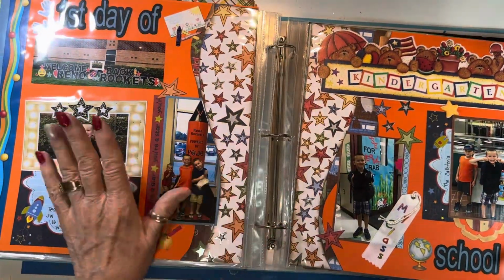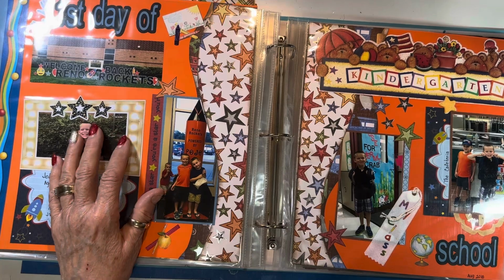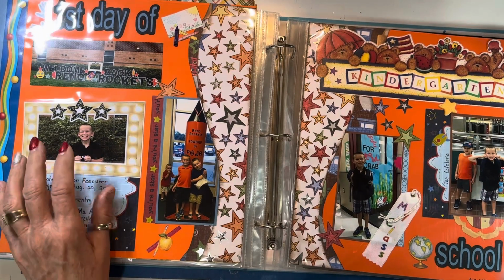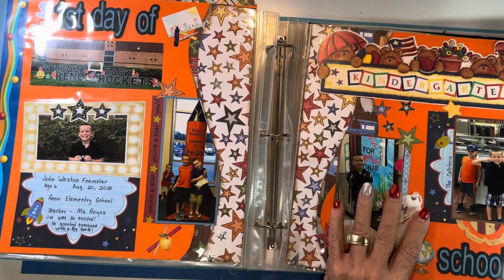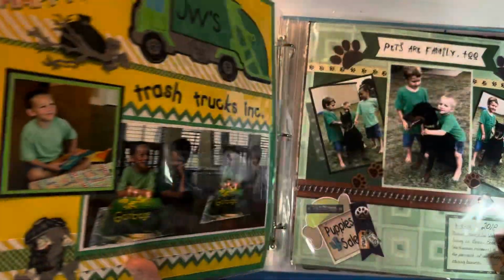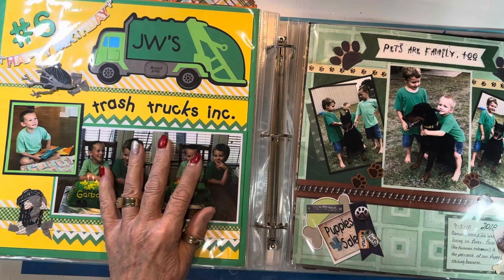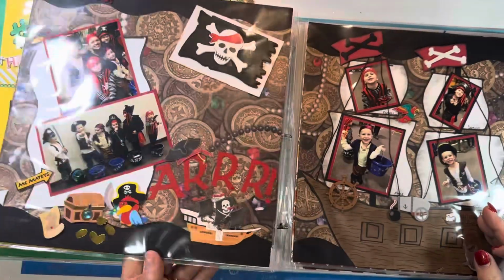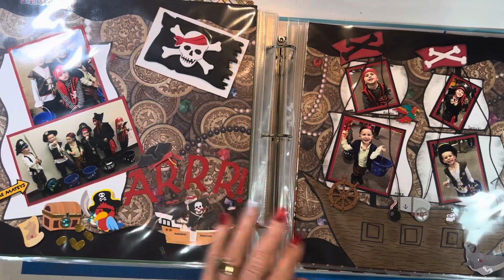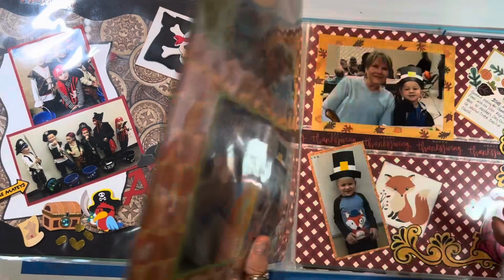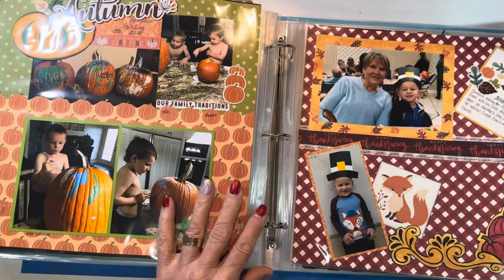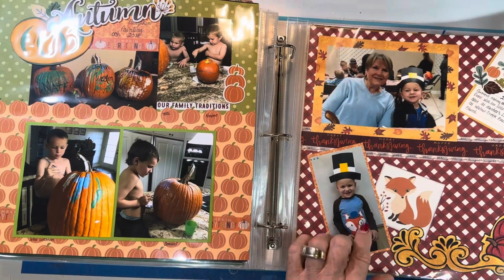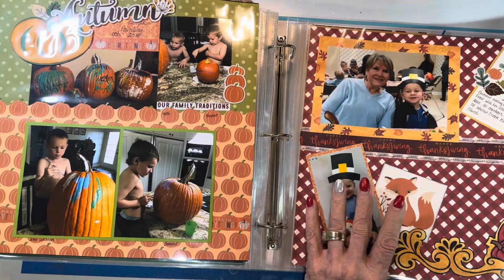And then, oh, we do have a first day of school for that. My oldest grandson evidently was starting school that year, kindergarten. And then this is his birthday. And then here is Halloween. More Halloween. And this was his Mother's Day out at church.